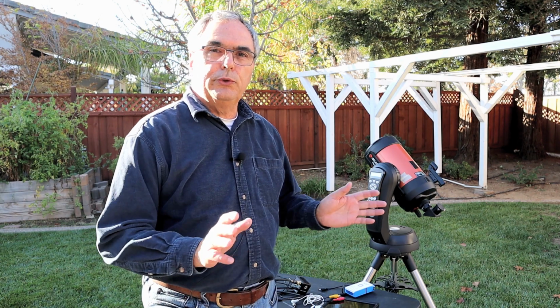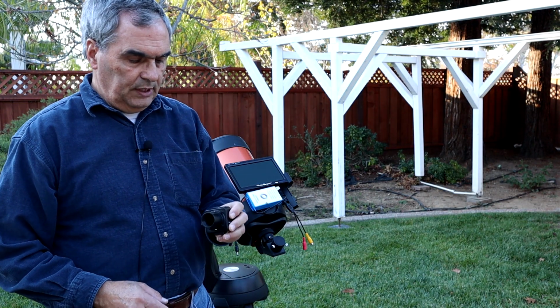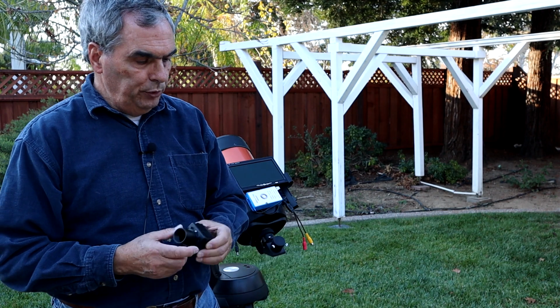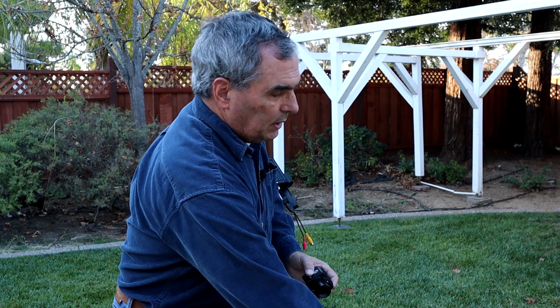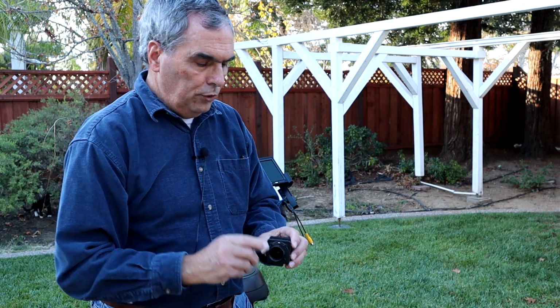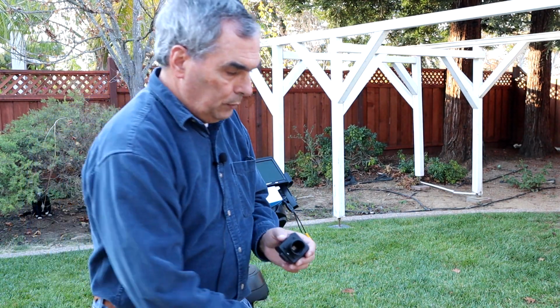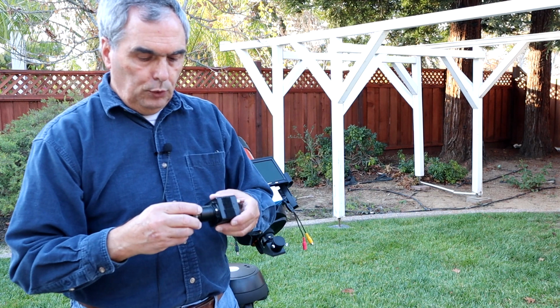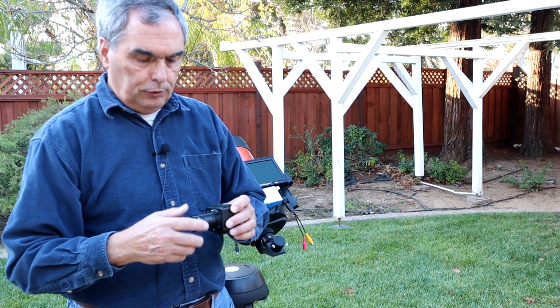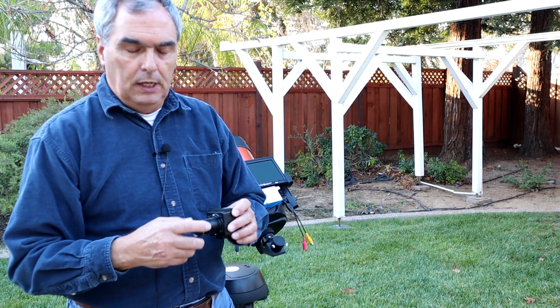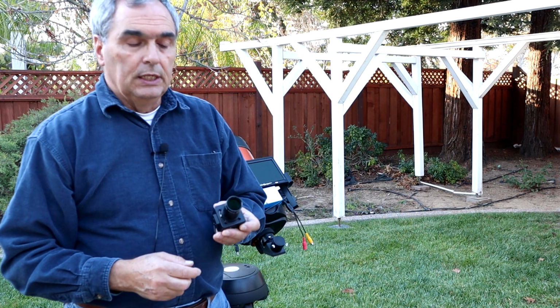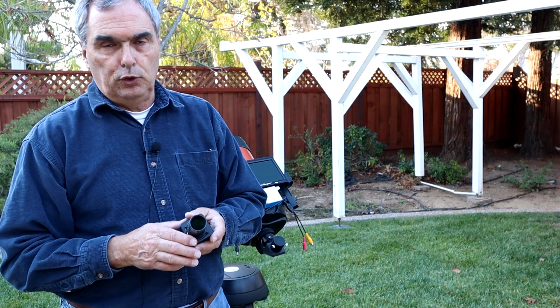So let's go through some of the tips on getting started. All right, so let's talk about how to set this up. So first, you remove the plastic cover from the camera, and you install both pieces of the C-mount adapter. You're going to want to do that because then you put in your focal reducer so that you get a 0.5 reduction in the focal length of your telescope.